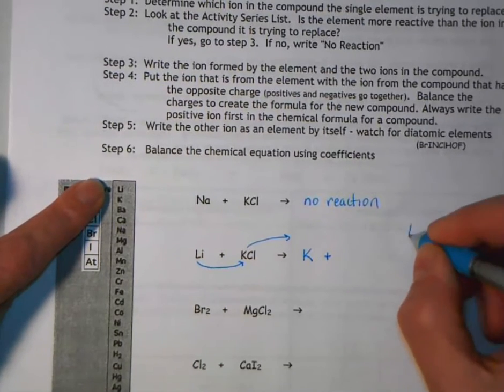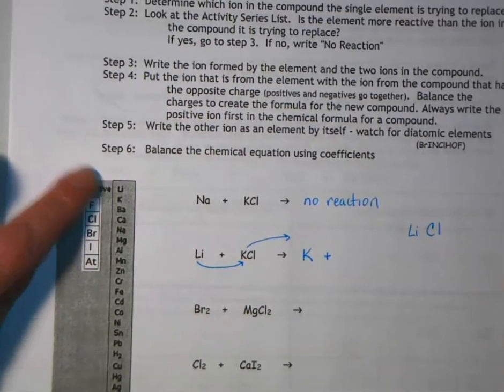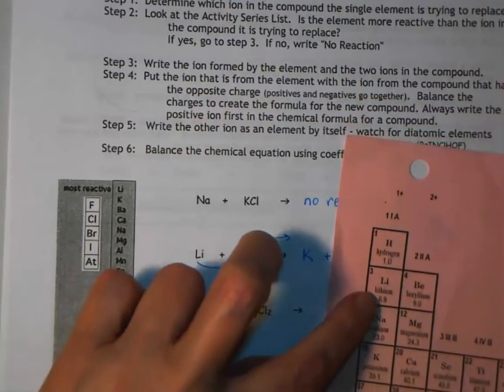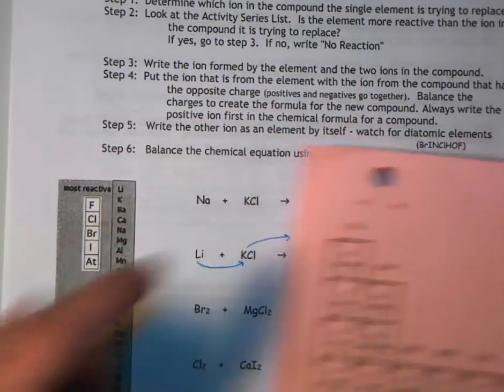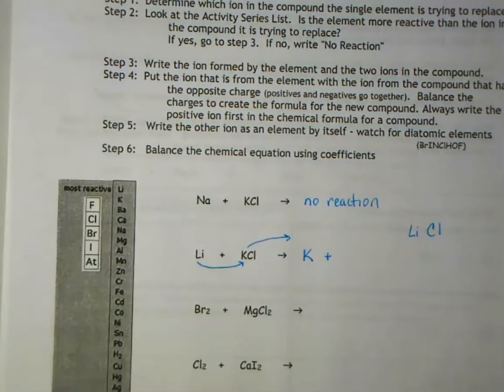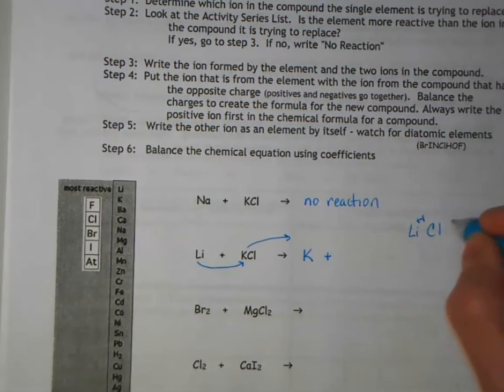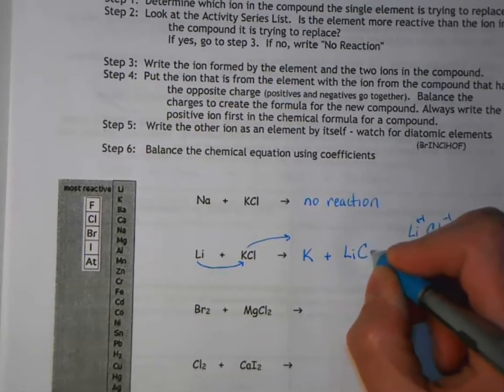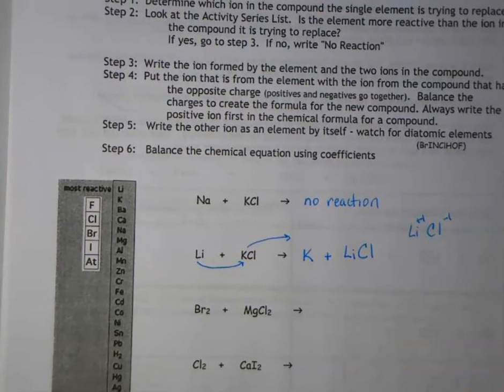Now, in order to put lithium and chlorine together, we do need to make sure we check the charges to see if they balance. Lithium is a +1 charge, chlorine is a -1 charge. So since lithium is +1 and chlorine is -1, those charges are already balanced. We can put lithium and chlorine together, one atom of each.